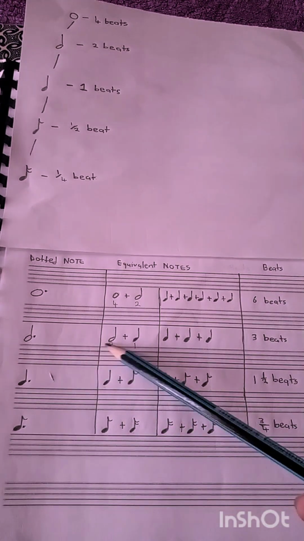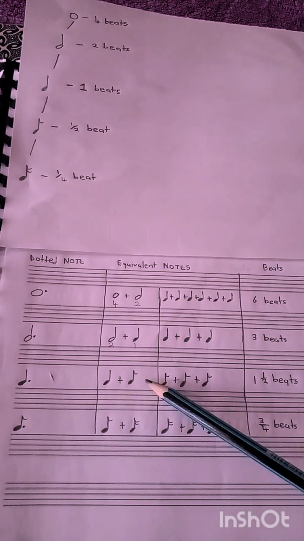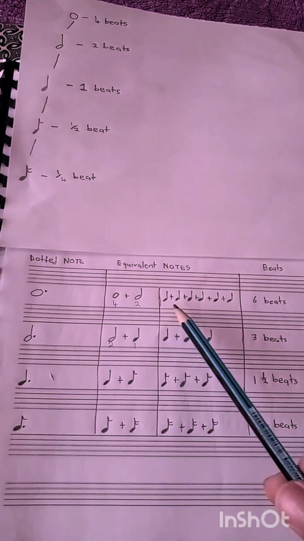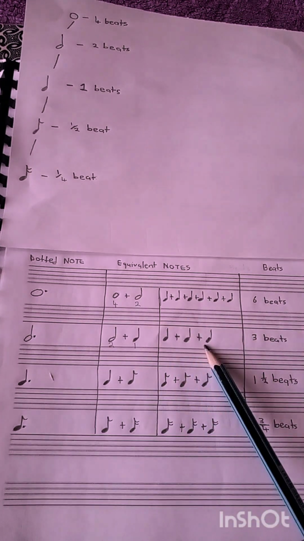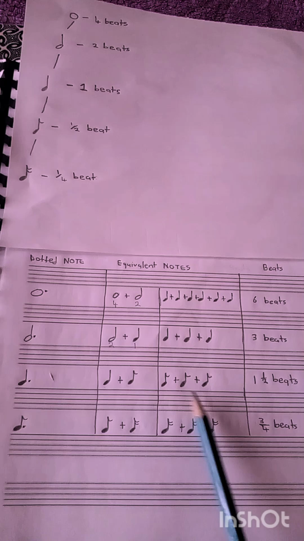Same here, minim plus a crotchet. Same here, crotchet plus a quaver. Same here, quaver plus a semiquaver. And they are also equivalent to 6 crotchets, 3 crotchets, 3 quavers, 3 semiquavers, which is 6 beats, 3 beats, 1.5 beats, and 3/4 beats.